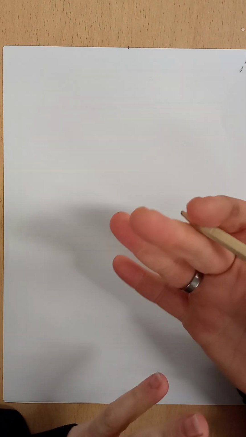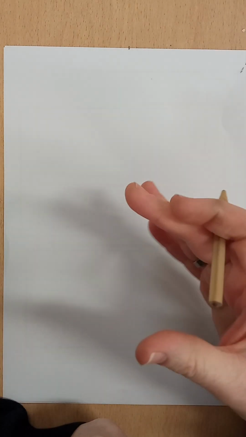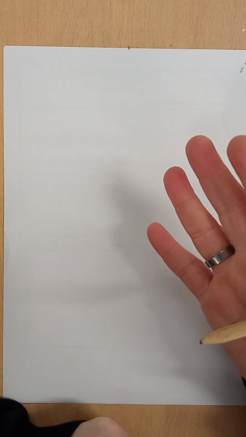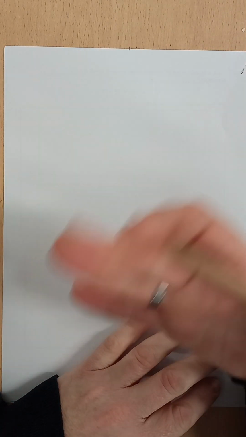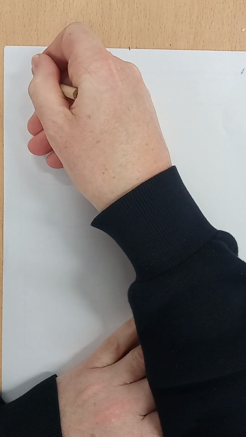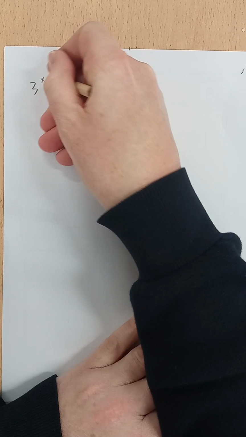Hi, hello. So we're looking at exponential equations. The trick with these, I always find, is to get them into base numbers if you can. That's the key with these. So I'm going to show you some basic ones, and then you're going to have a look at some more fun ones. So 3 to the power of x plus 2.